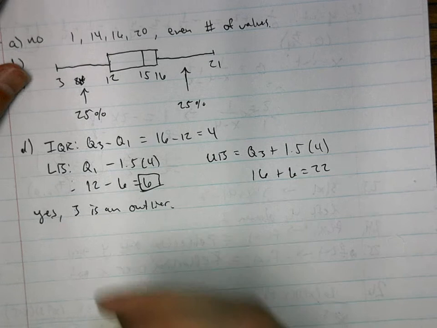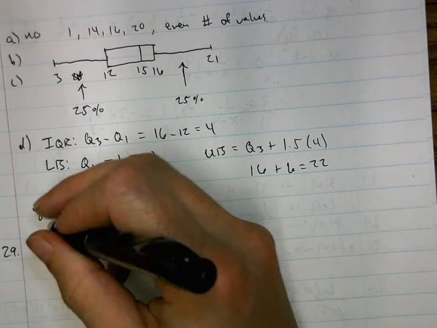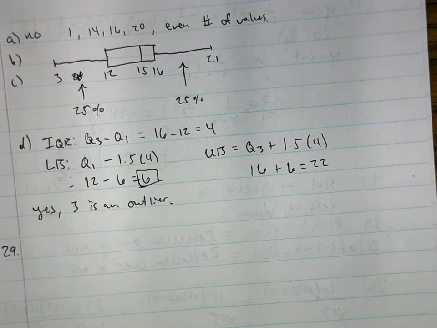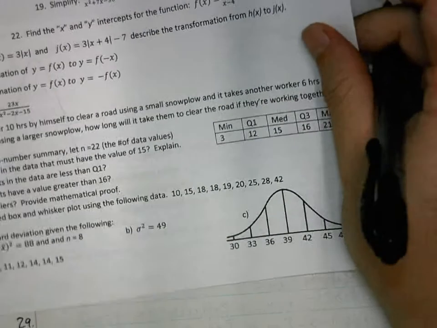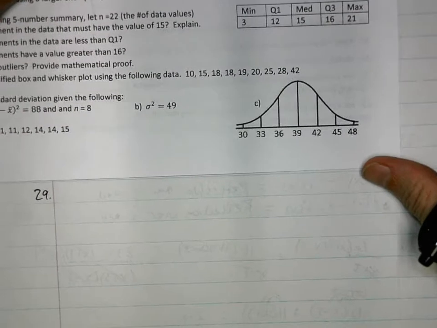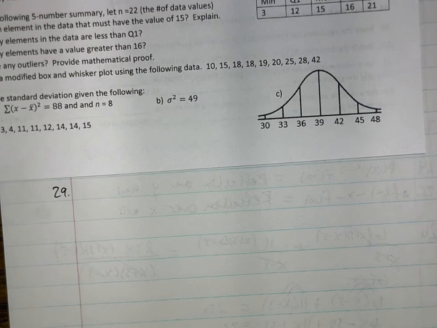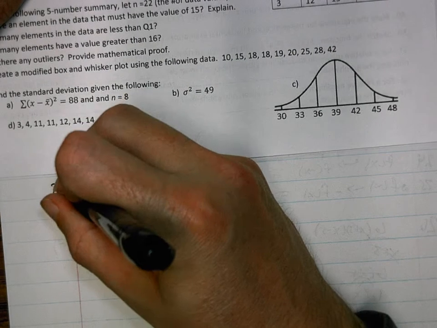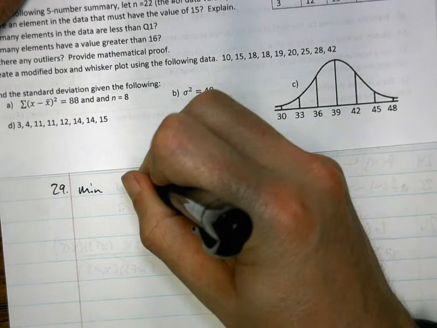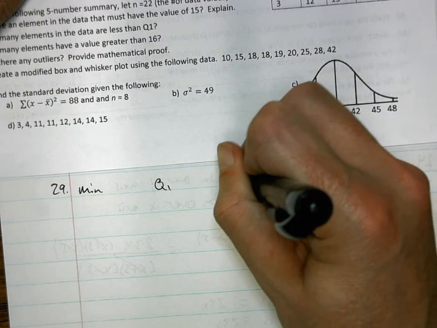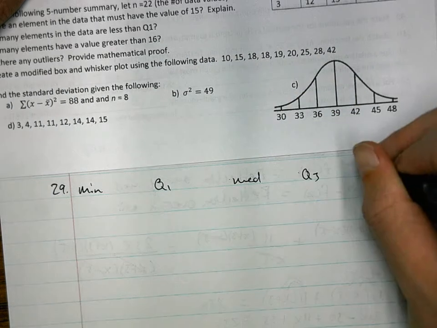29. Our data. I'm going to cheat. I don't want to rewrite the numbers. So we need the min, Q1, median, Q3, and max.